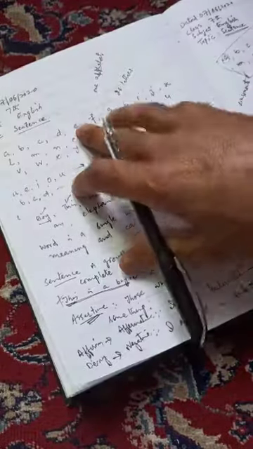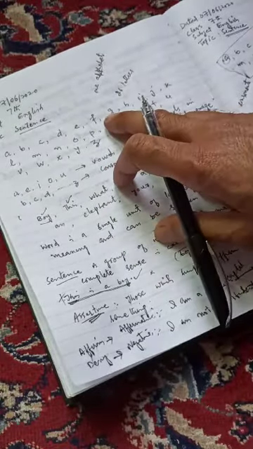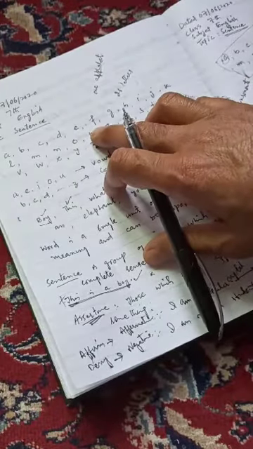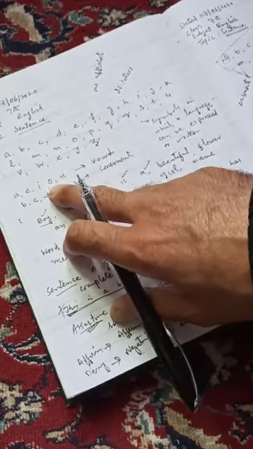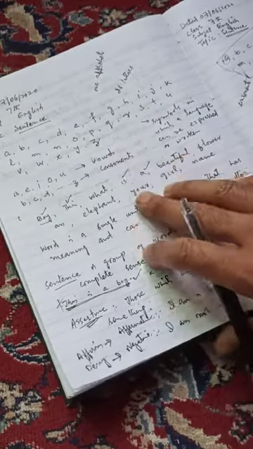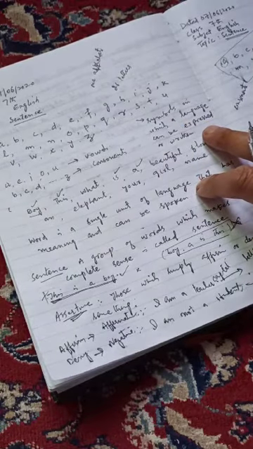So let me repeat. We are discussing sentences. We have 26 letters in English, which form a single alphabet. These 5 letters A, E, I, O, U are called vowels, and the rest are called consonants. Letters are the symbols in which a language can be expressed or written.